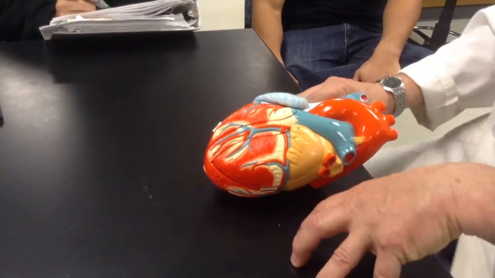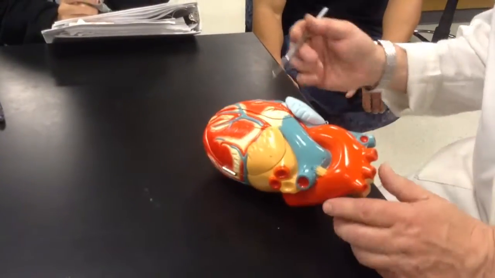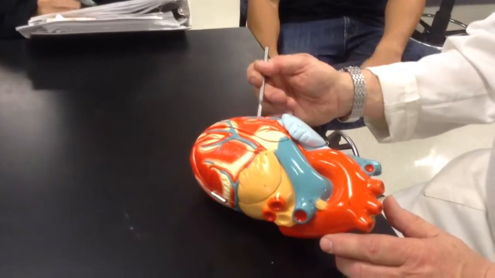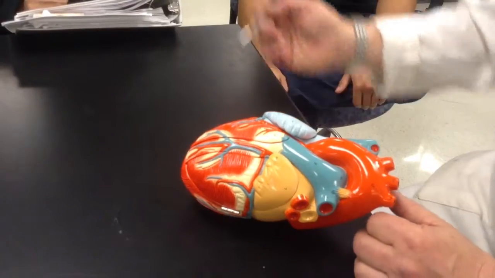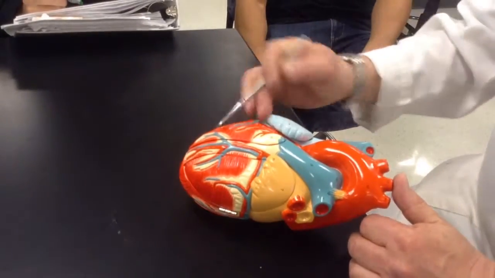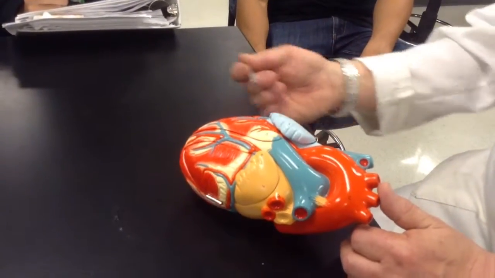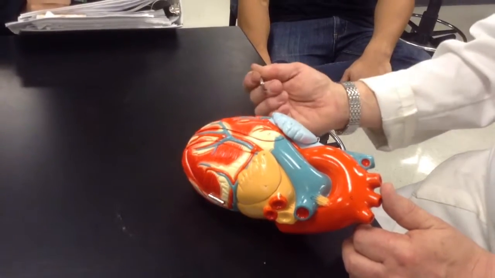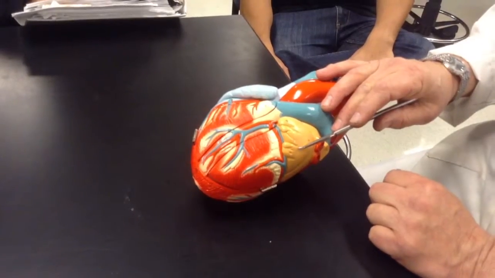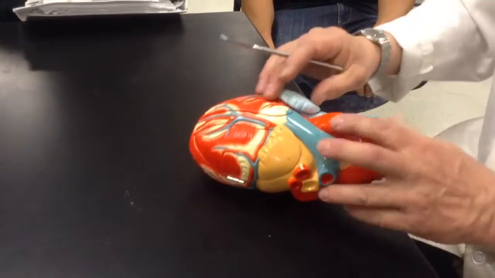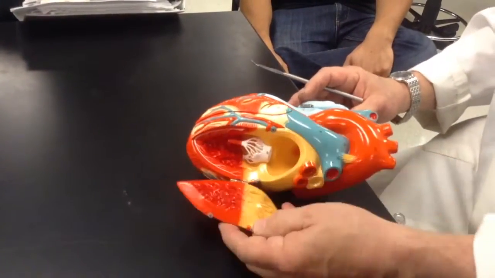Okay? Now, on the right side, you have the right coronary sulcus, and that contains the right coronary artery, RCA. The right sulcus separates the right atrium from the right ventricle externally. Okay? This is the right atrium. This is the left atrium. These are the receiving chambers of the heart.